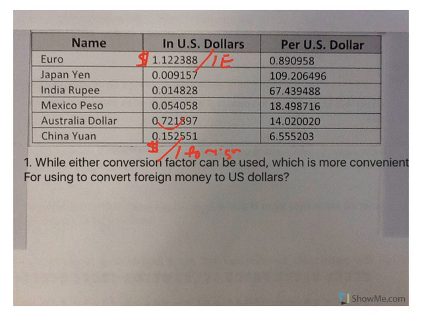Whereas in the right column, you see per US dollar. So this is like 0.890958 euro to 1 US dollar. So in this one, we have foreign over $1. So you can see, depending on what you start with, the one on the right has US on the bottom, the one on the left has foreign on the bottom. So it depends what you're working with.